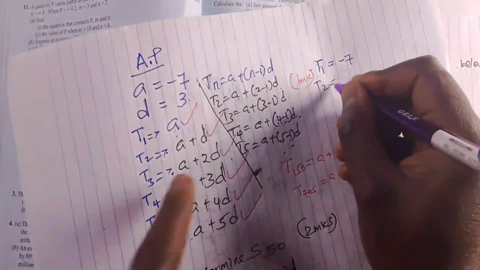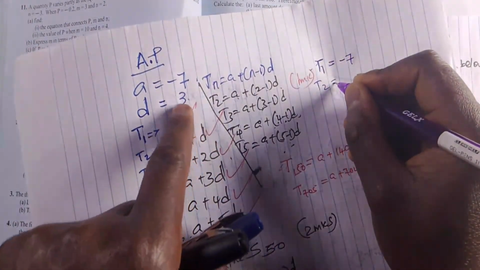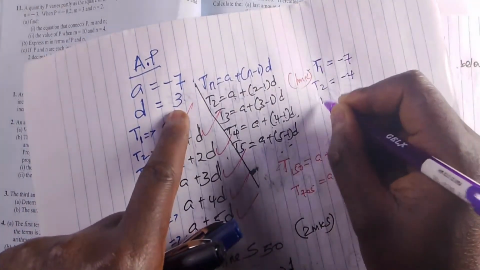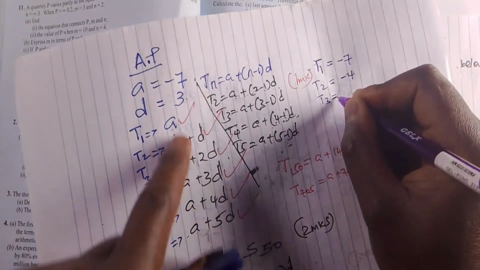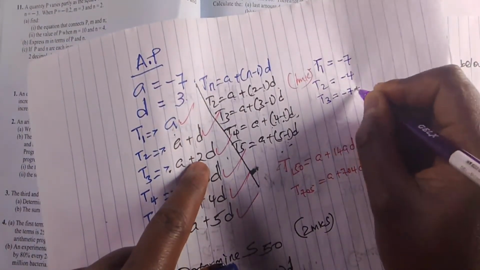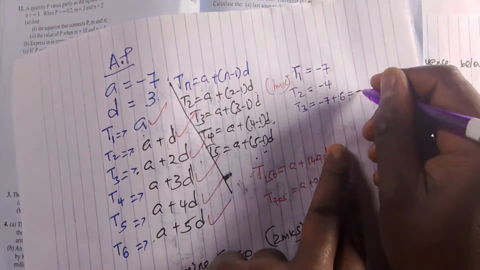T2 inafaa iwe A plus D. So ni -7 plus 3, itakuwa -4. T3 itakuwa -7 plus 2 times 3 ni 6. So T3 itakuwa -1.